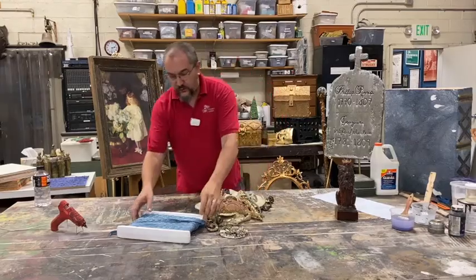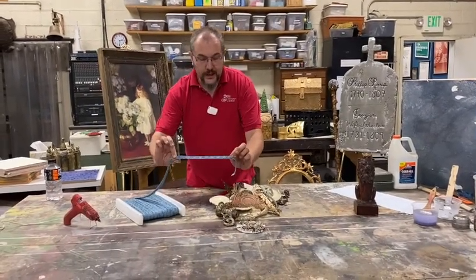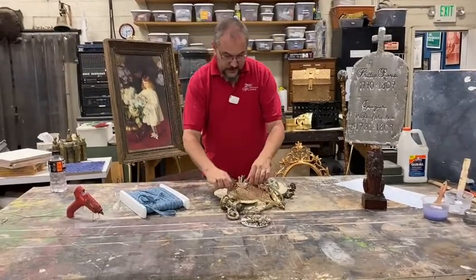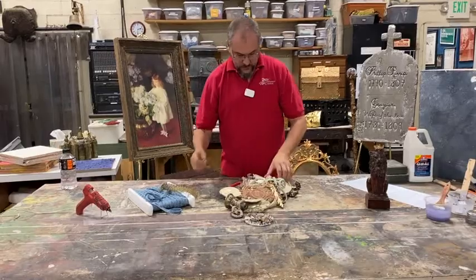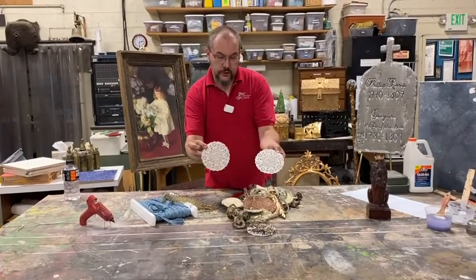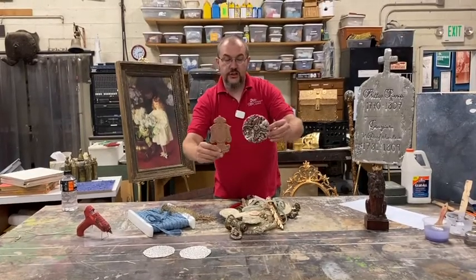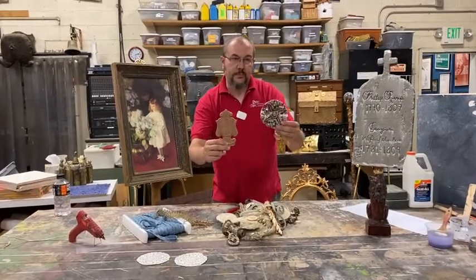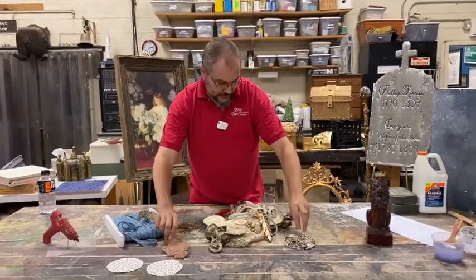We use everything from, this is fabric gimp that you would use on upholstery to hide staples or things like that. We have some other fancier lace here. We have some paper lace, which are little doily things you can use. These are foam. This one's wood. These are little decorative appliques you can buy at box stores or online, that you can use to add onto things.